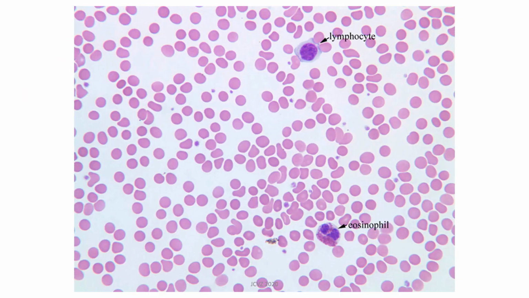In WBC estimates, when you count the total number of WBCs in 10 high power fields, it won't really matter what type of WBC you were able to identify and count. As long as it's a WBC, you have to include it in the count.